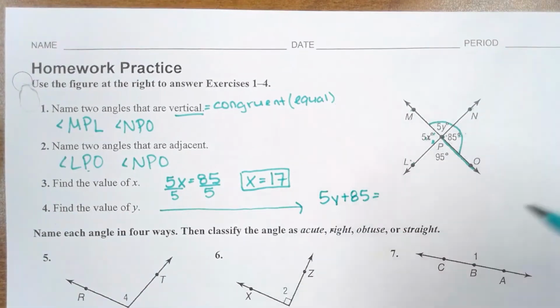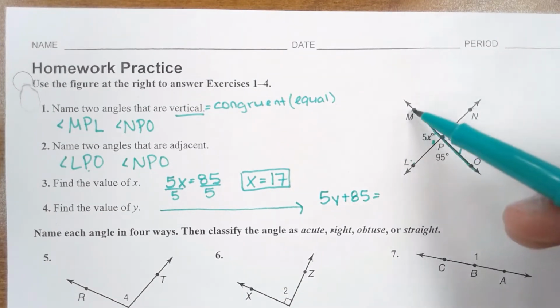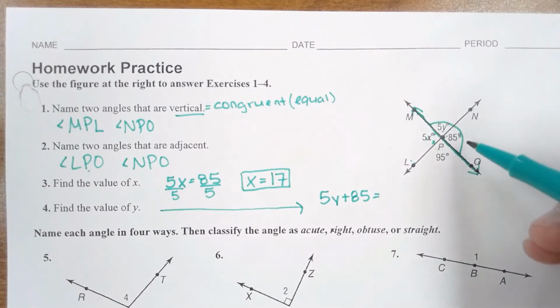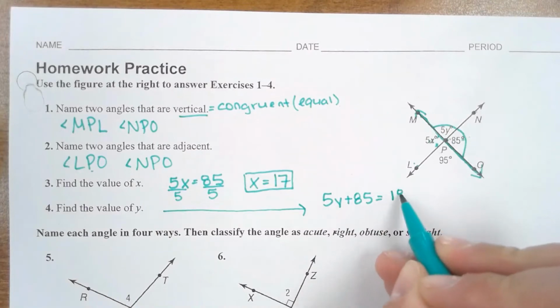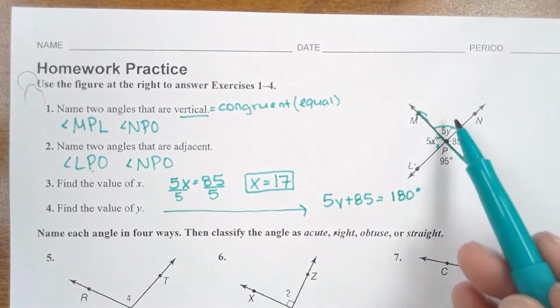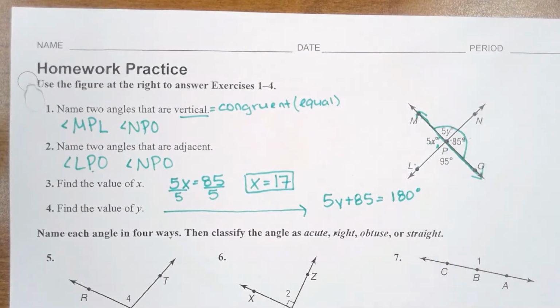You want to set it equal to whatever kind of angle they form. If I add the two angles together, they form this straight line right here, and a straight line is 180 degrees. So I can add my two adjacent angles together and set it equal to that straight line, which is 180.